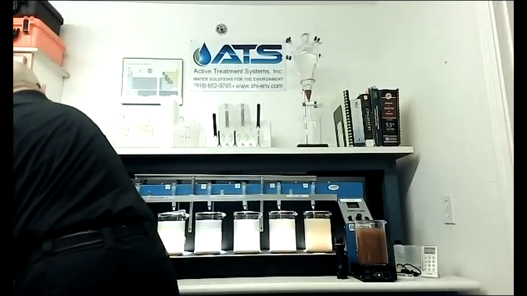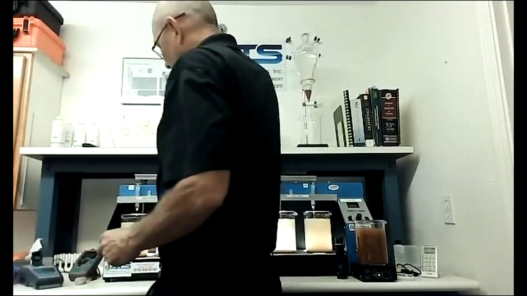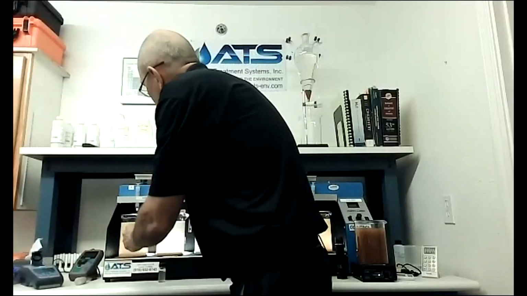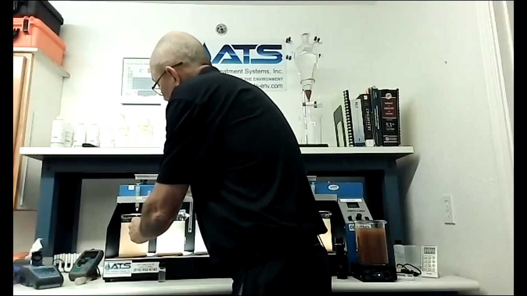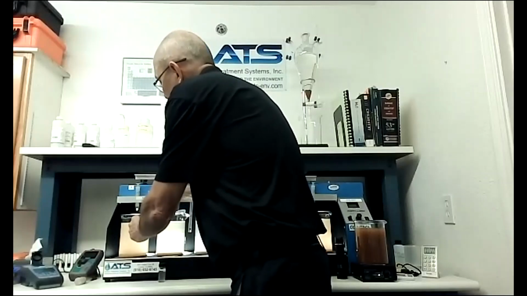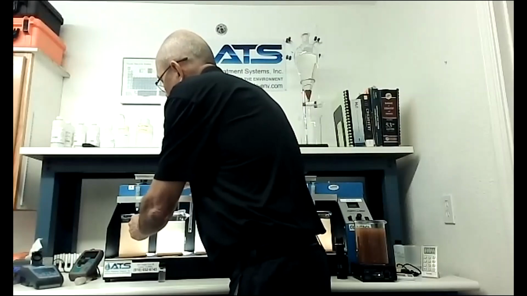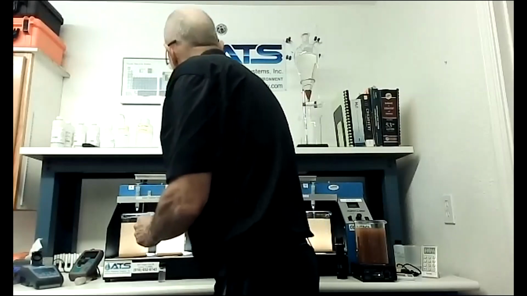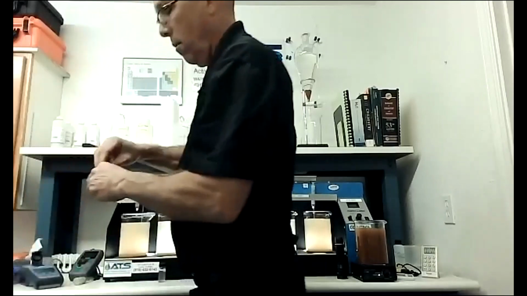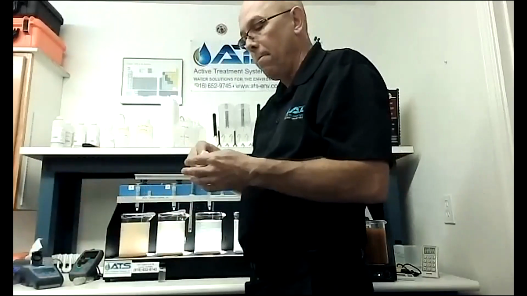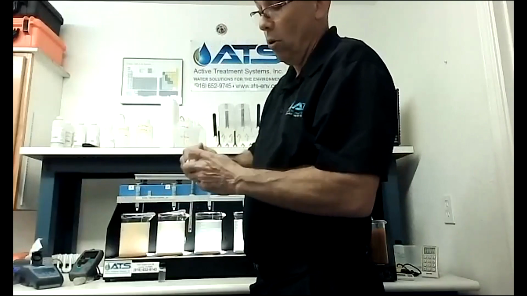So I'm going to go over with a different pipette, and I'm going to check the 100 parts per million, because that looks like a dose that I can filter and successfully discharge water in the specifications required by the board.